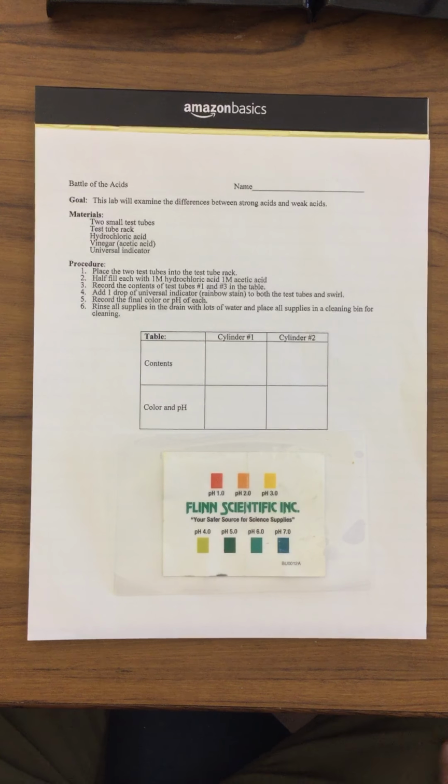What is the color and the pH? The color of the first one was reddish. And remember, the second one was yellow, yellow-orange. We'll just say it was yellow. There's a definite distinction between the two. What was the pH of the first one? Well, according to this chart right here, the pH of red is going to be 1. So we'd say the pH equals 1. And over here, the pH for the yellow is going to be equal to 3.0.